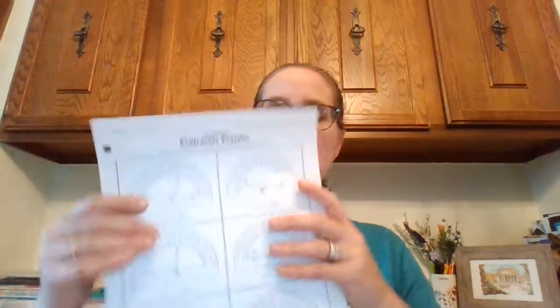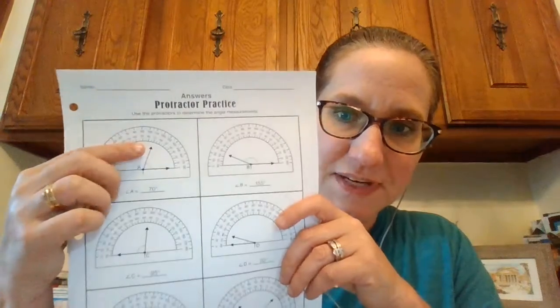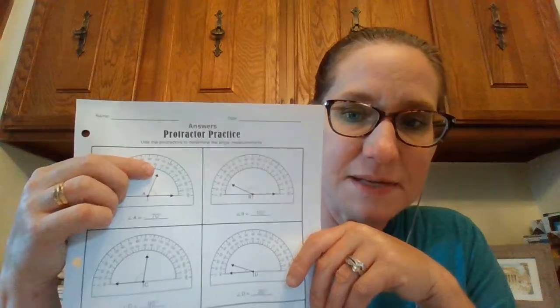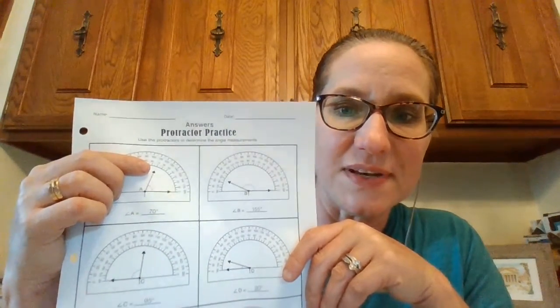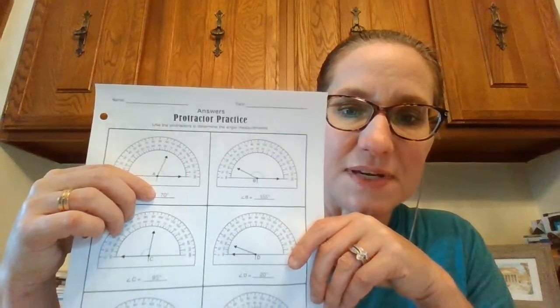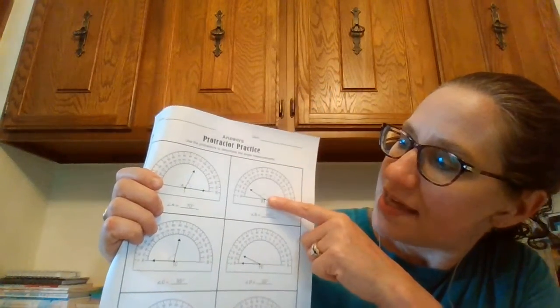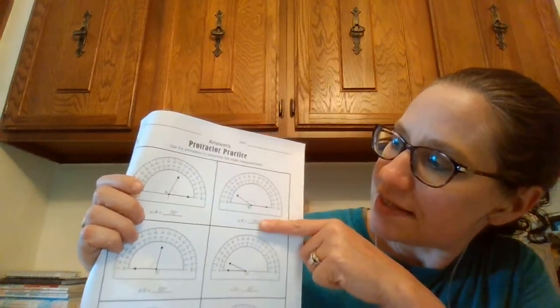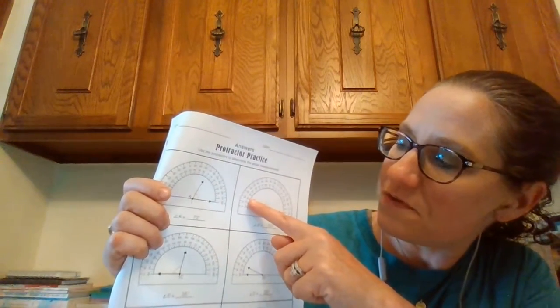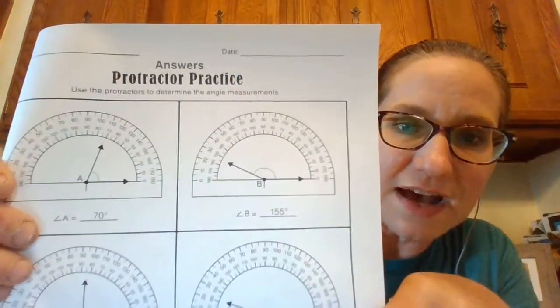Okay, hopefully you're ready. So the first angle, I guess I'm kind of going backwards on the page. It doesn't really matter which one we do first. But this one, as you can see, I told you was not 110 because that would make it bigger than 90 degrees, and it's not. So it's only 70 degrees. This one is wider. It's almost 180. So this would be an obtuse angle, and it is pointing in between the 150 and the 160. So it is 155.